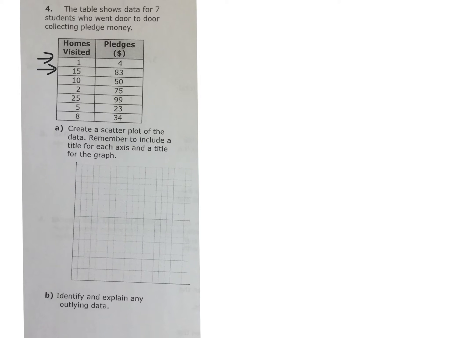So I want you to make a prediction. Look here, please. Just by looking at these first two numbers in the table, okay? What do you think happens as you visit more houses? The more houses you visit, what do you think is going to happen, Shane? You get more money in pledges. Let's see if that's true by graphing it.